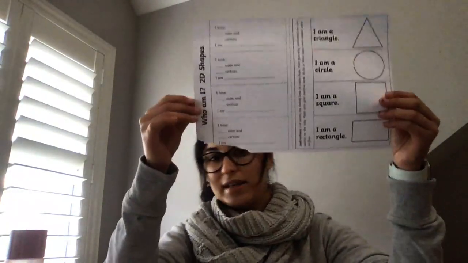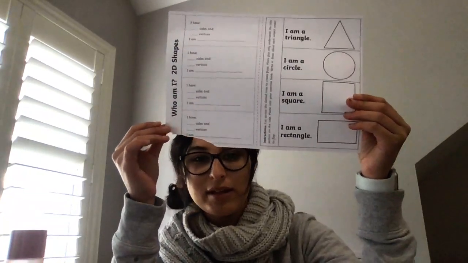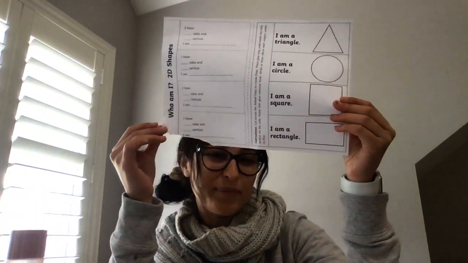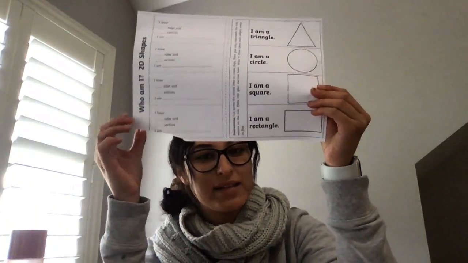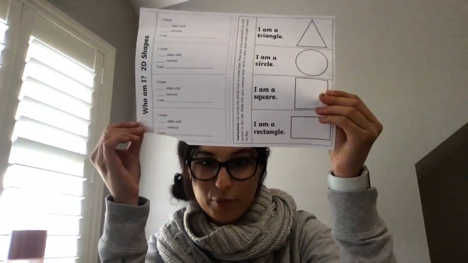Now, today's activity is a fun activity, I would say. We're going to be making a booklet, so a 2D shaped booklet. Okay, and this is what it looks like. Now, the tricky thing is it's a little bit fiddly. So we're going to need to work together step by step on how to complete this booklet.